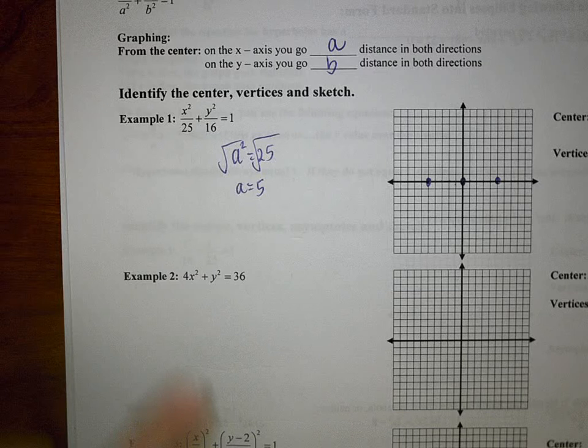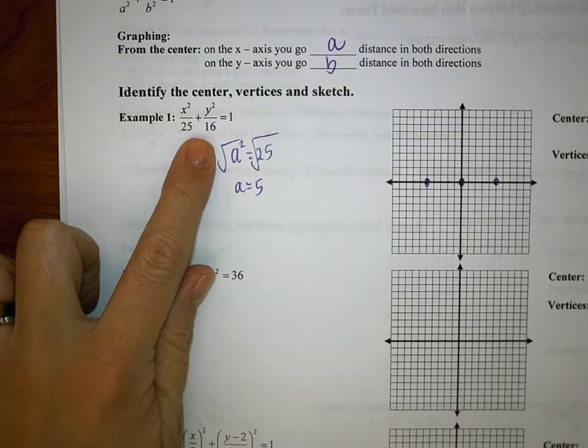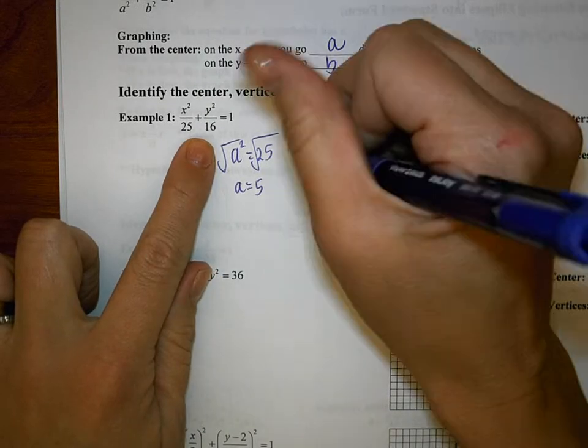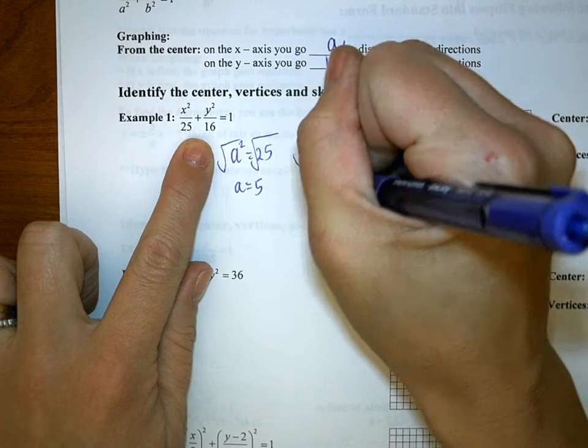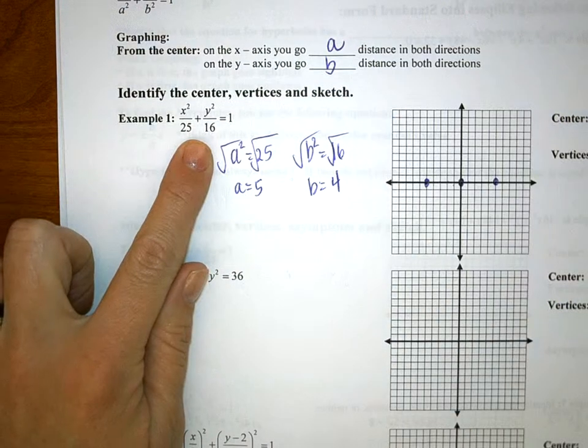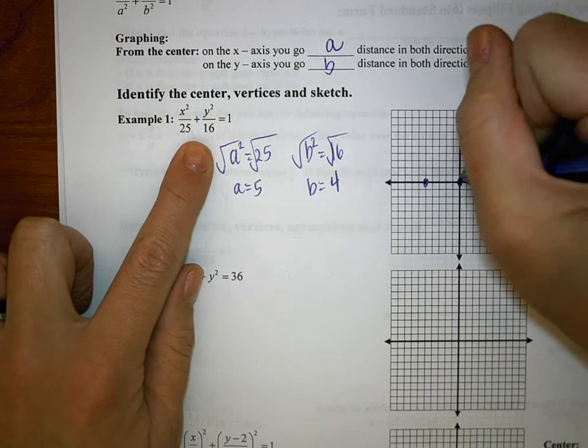Okay, and then on your y-axis, we would just take the square root of 16 as well. You can do b squared equals 16. We take the square root, and b equals 4. So my y-axis, I'm going to go up and down 4.